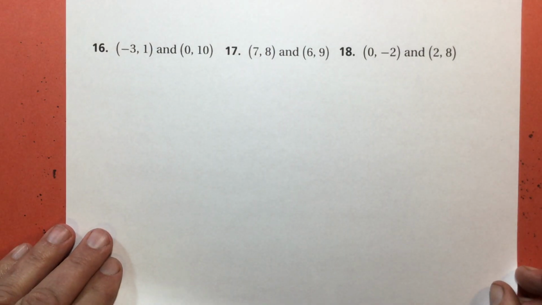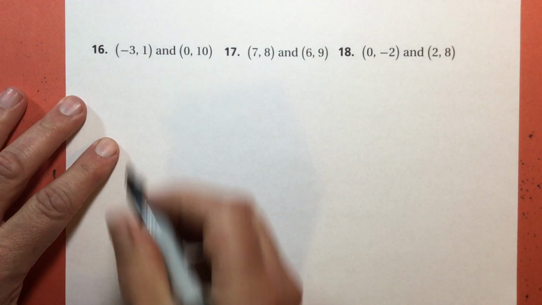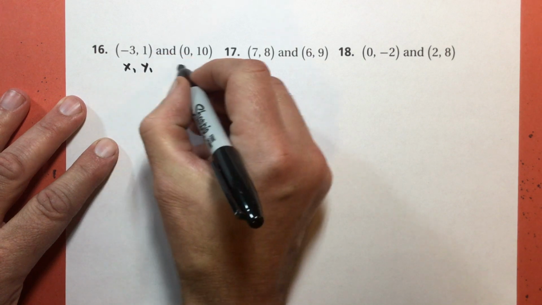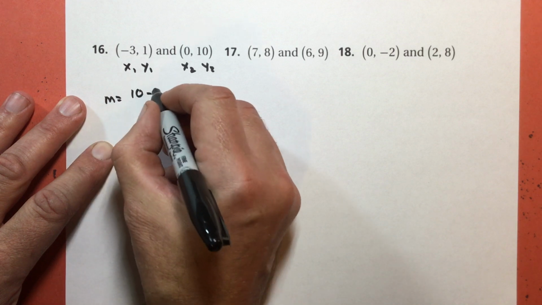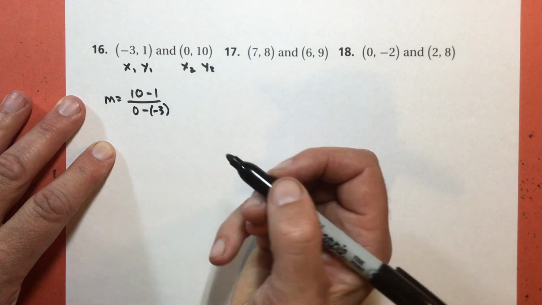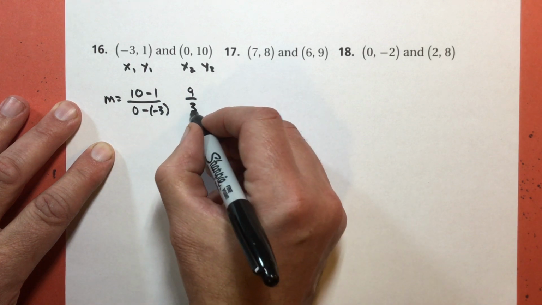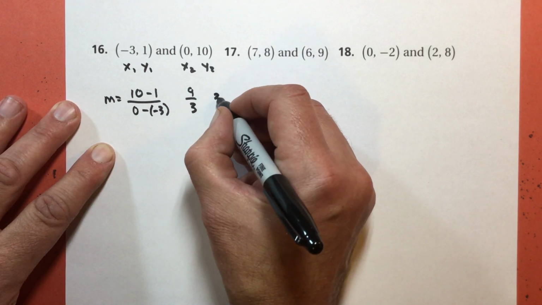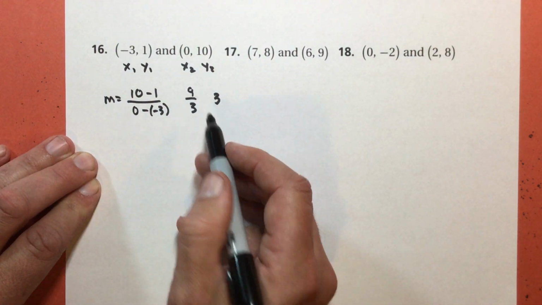All right, let's do the next 3 problems. Oh, I see a 0 there. I wonder if that's going to help. I see a 0 on that one too. This is my first x, this is my first y, this is my second x, this is my second y. My slope is going to be 10 subtract 1 over 0 subtract negative 3. 10 subtract 1 is 9, 0 plus 3 is 3, and 9 divided by 3 equals 3. So I know that my slope is going to be 3.